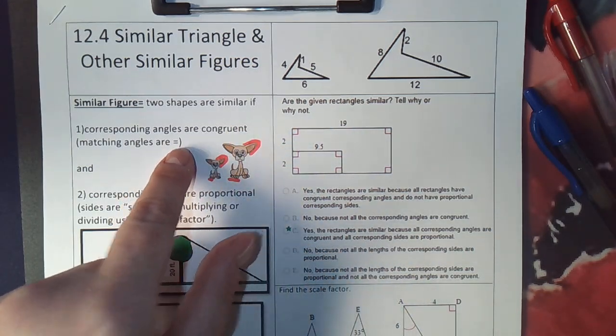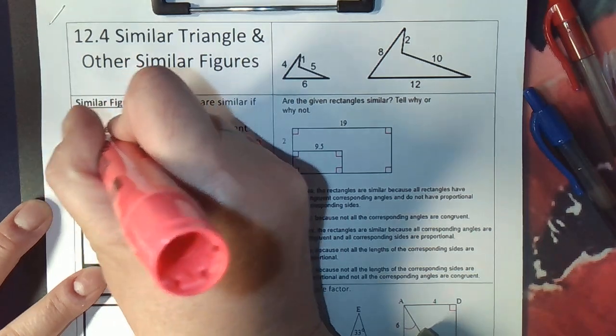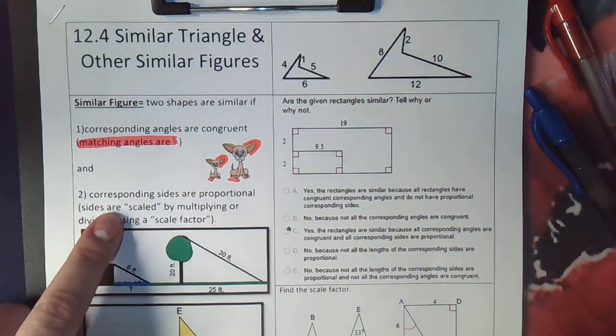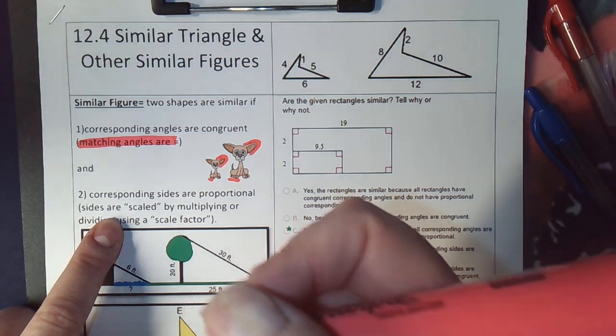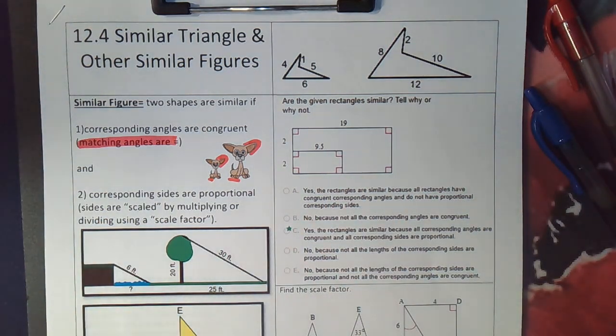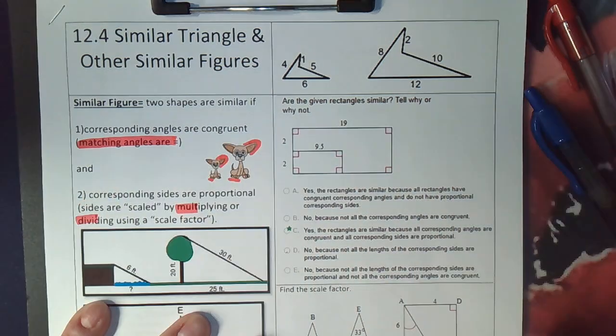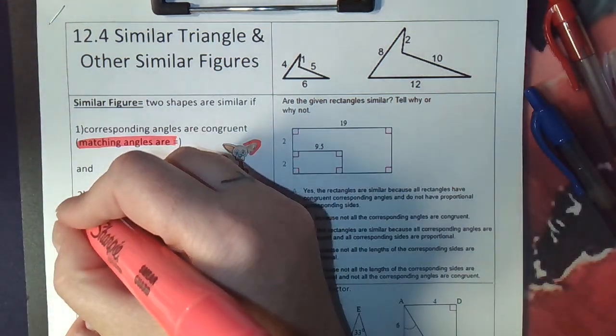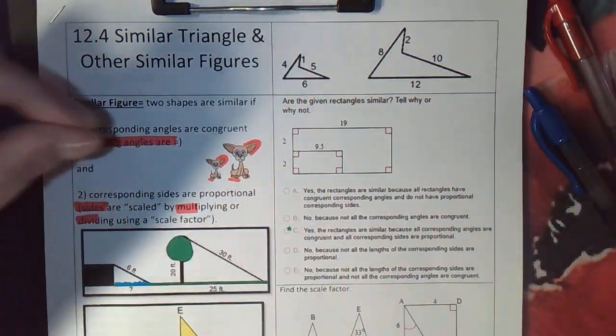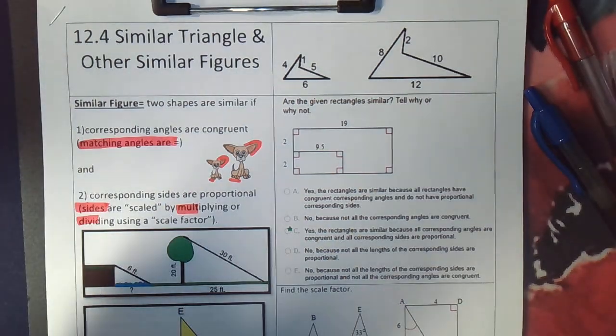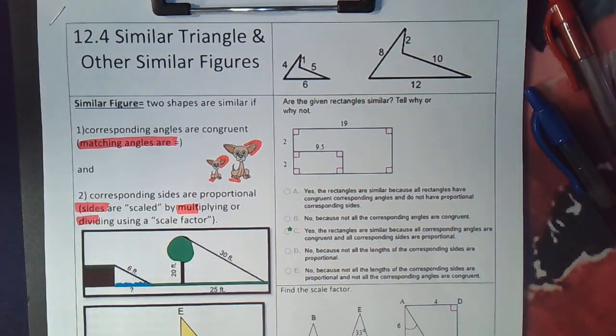That means equal. And their sides are proportional, as in they're not the exact same number, but we can multiply or divide to get the sides. So angles are equal, sides are similar just by multiplying.